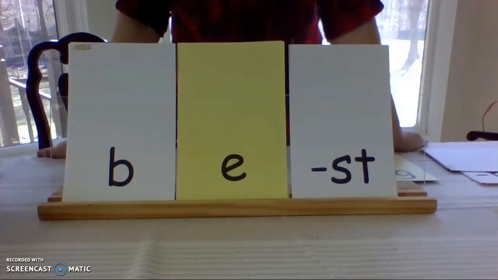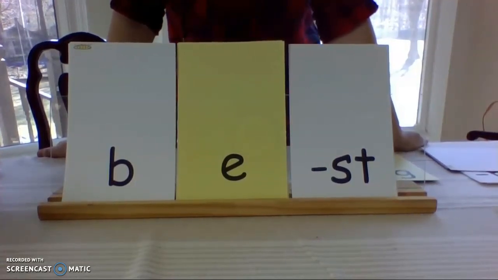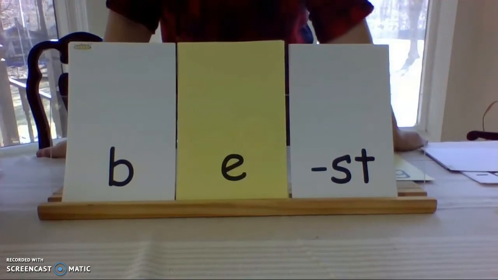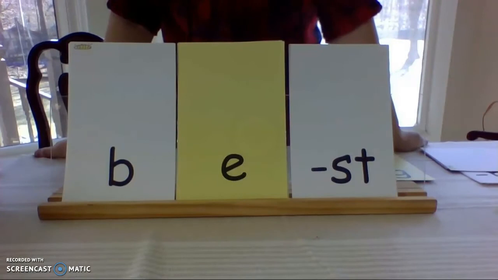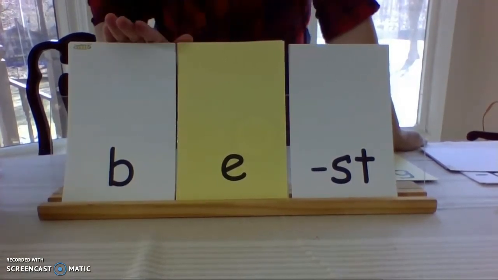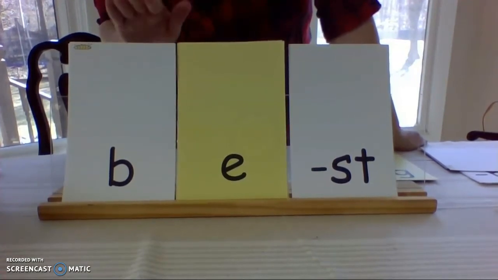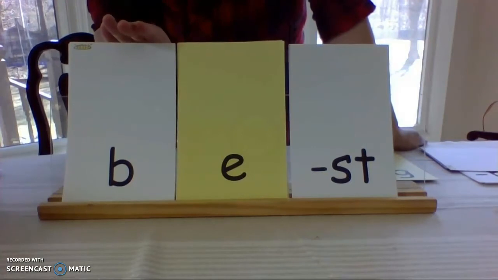Hi friends! Today we're going to work on blending some sounds and making some words. We might make a real word or a nonsense word. So let's see. I'm going to show you how we're going to work on this together. When I put my hand over a letter, together we're going to make the sound the letter makes. So if I put my hand over this B here, we're going to say B.